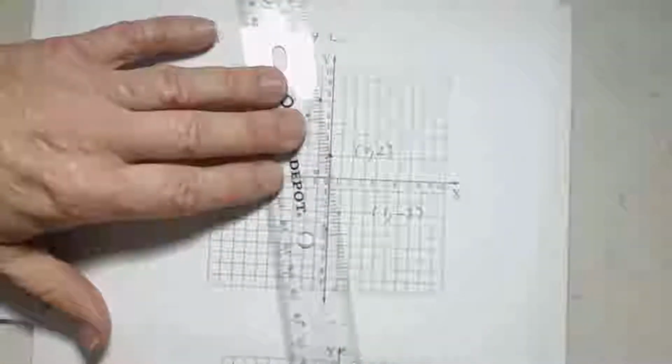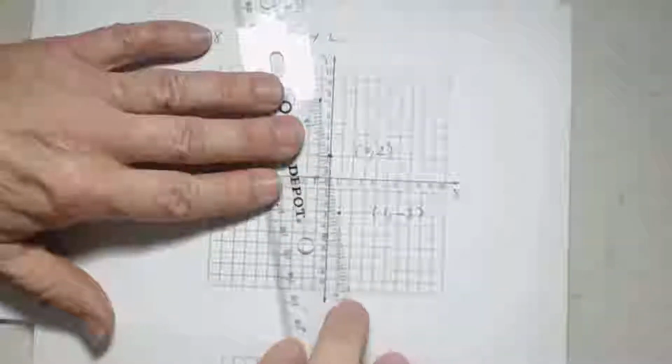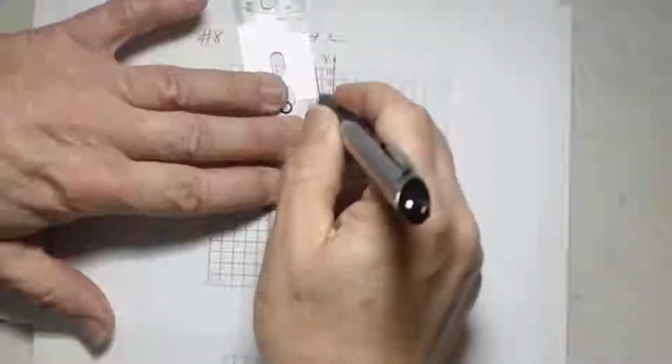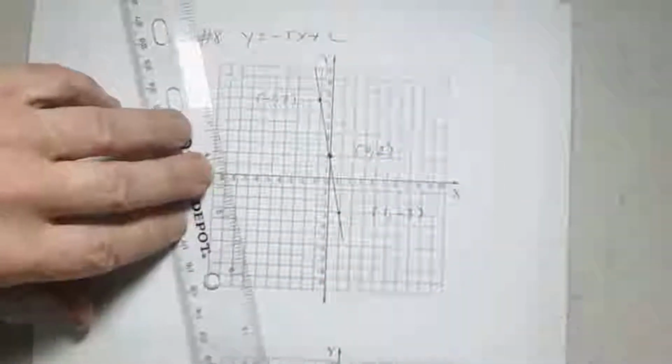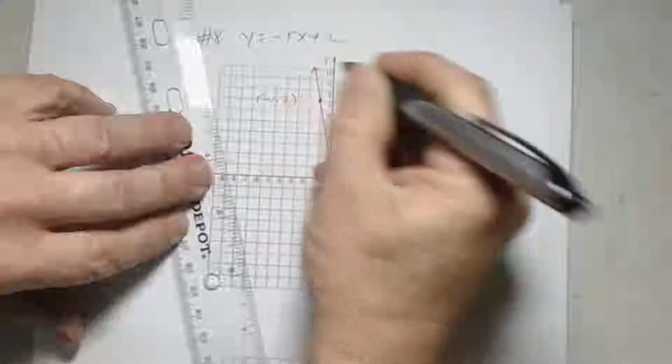Now remember, those points have to be collinear. If they're not, one of those points is incorrect. They have to lie on the same line. And when you graph it, you remember you also have to put what here? Arrows. You have to put arrows.